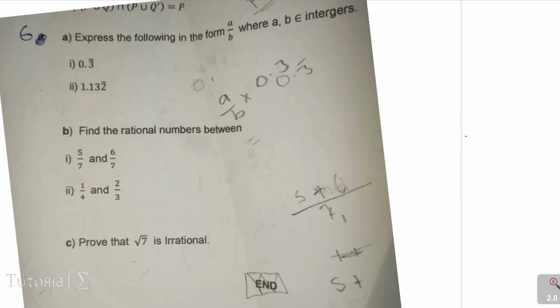Okay, so suppose you want to convert 0.45 bar. So we see that the 5 is the one that has a bar. So we want to convert this in the form A over B. Okay, so what we'll do first of all is we'll let x equal to the number that we've been given, which is 0.45 bar.